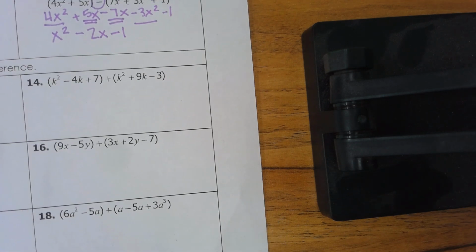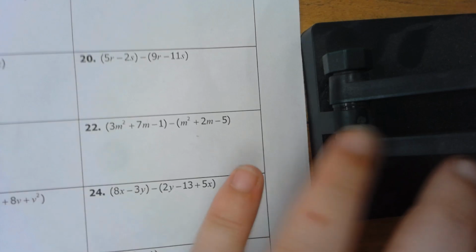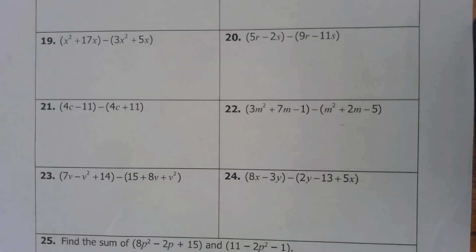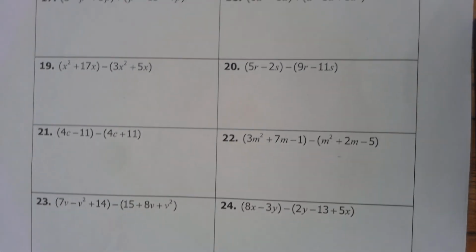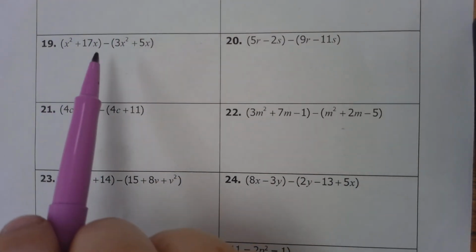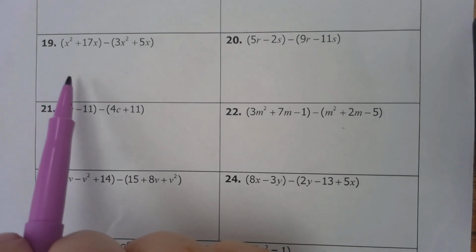Okay, so now we did all the adding and subtracting ones yesterday. So we're moving on to subtraction. Number 19 starts with a minus sign again.